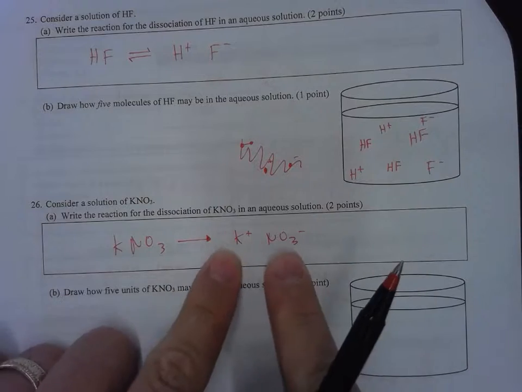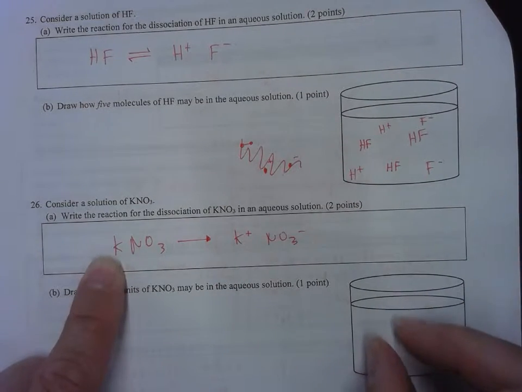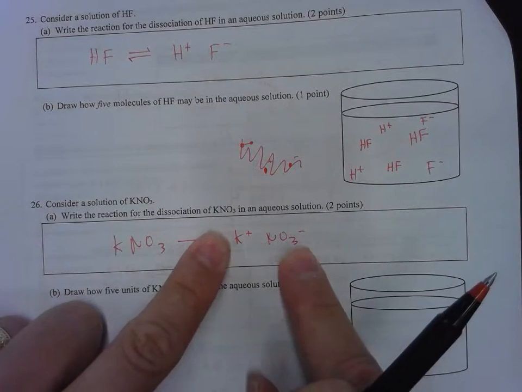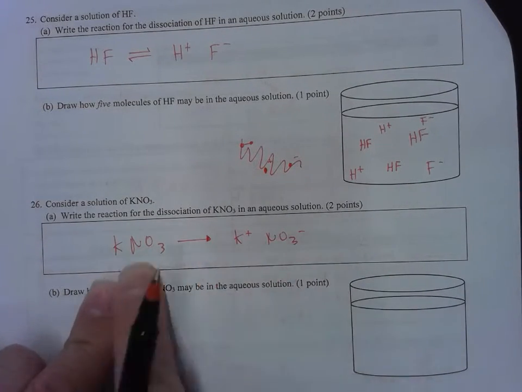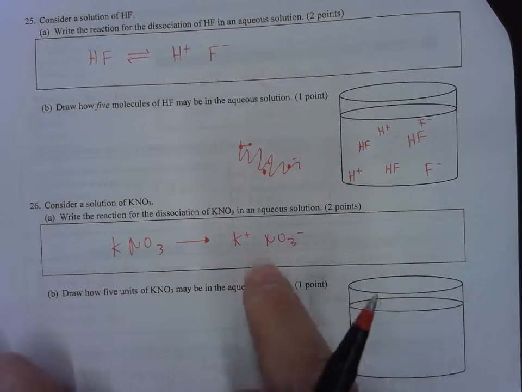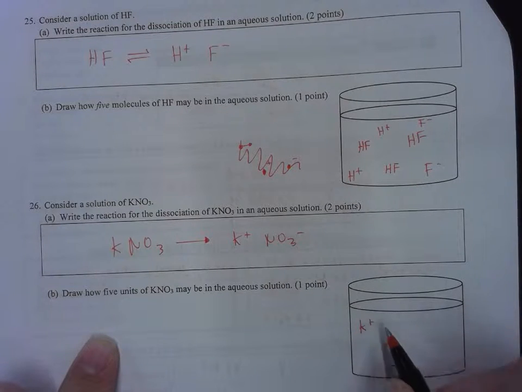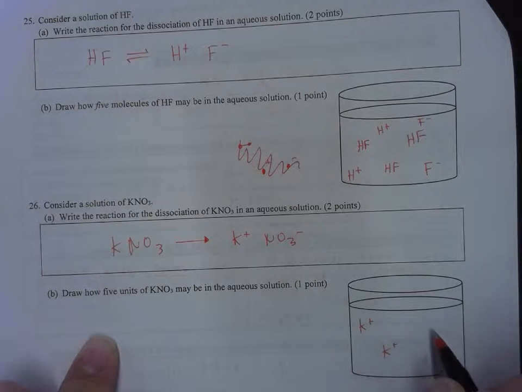Well, if this thing dissociates, you're not going to have any KNO3 left clumped together. It's all going to be this right here. That's what this thing tells you. That is what this means. It's saying, hey, this splits apart. So let's draw 5 of them. 5 units. K plus, K plus, K plus, K plus, and K plus. 5 of those. To balance that out, we've got to draw 5 NO3 units.